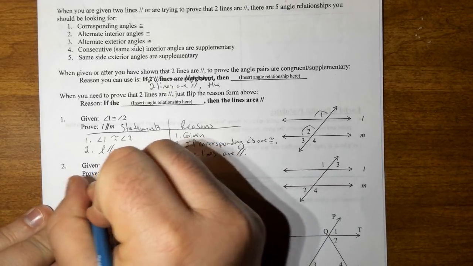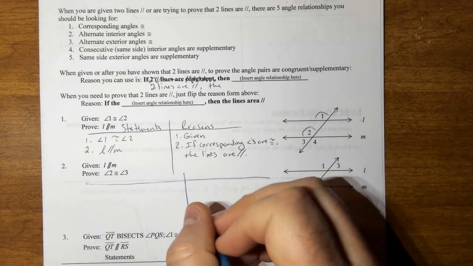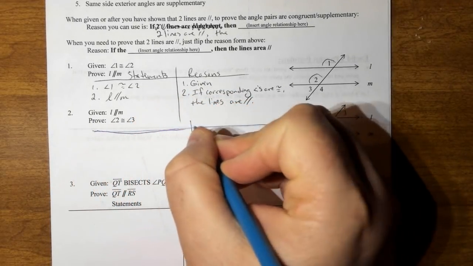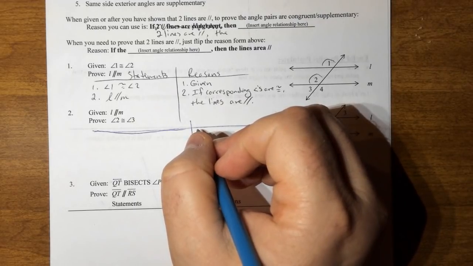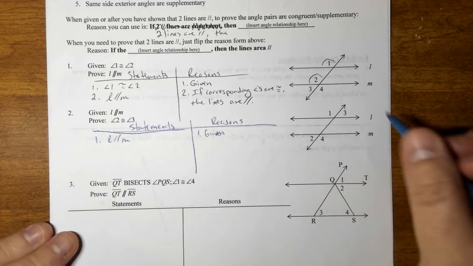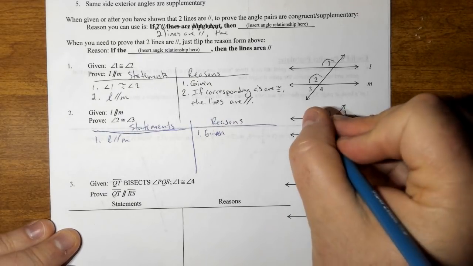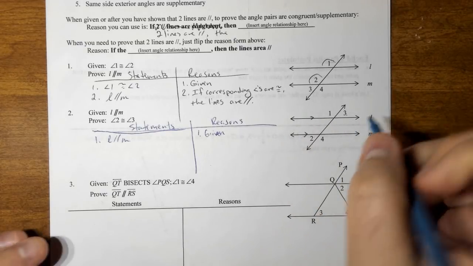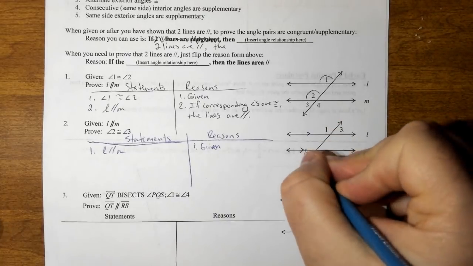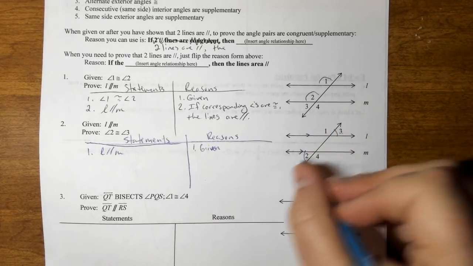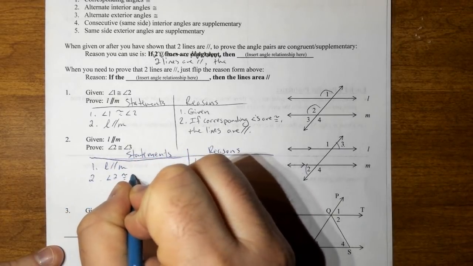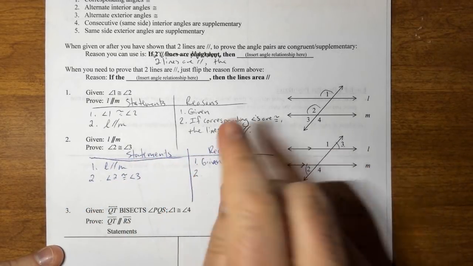What happens if I'm given that the lines are parallel, and I want to show that those angles are congruent? How do we go about doing that? First you do your T-chart, and then your givens. And then how do we show that this is congruent to this? Well, if we know the lines are parallel, then all those angle relationships are going to be true. So 2 and 3 are alternate exterior. We have enough, so angle 2 is congruent to angle 3. And then we just flip this around.